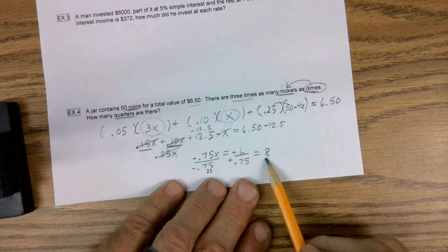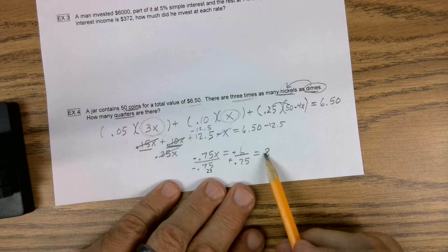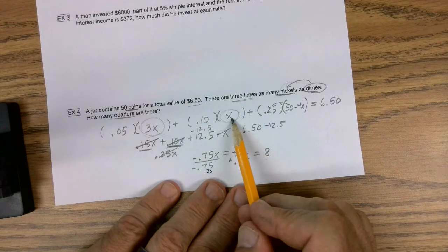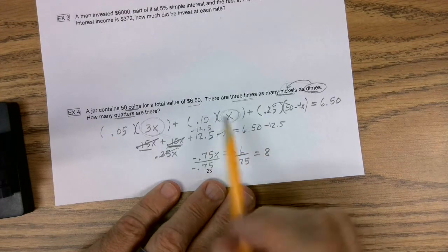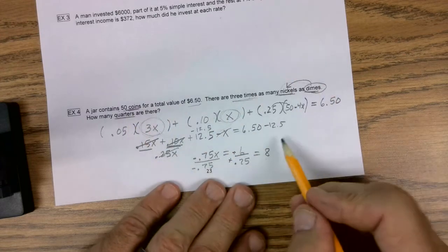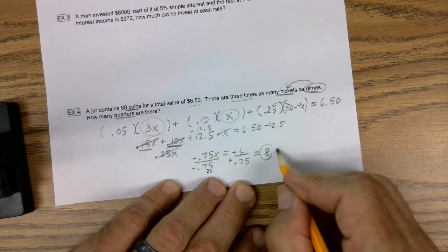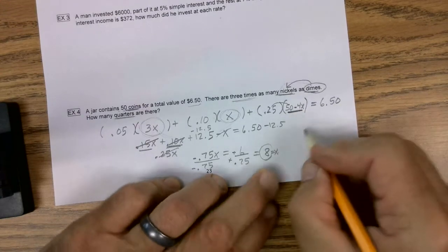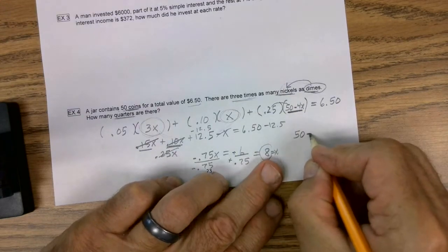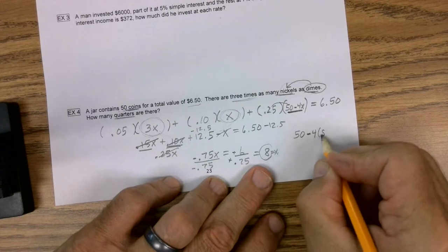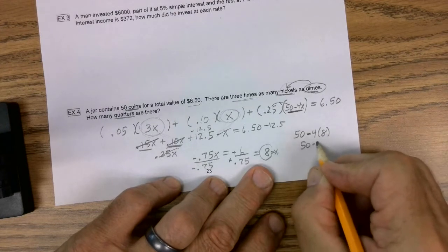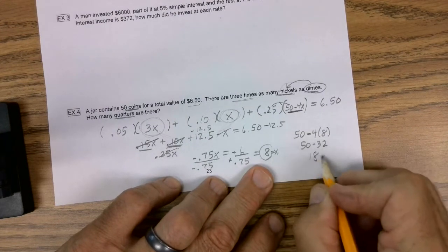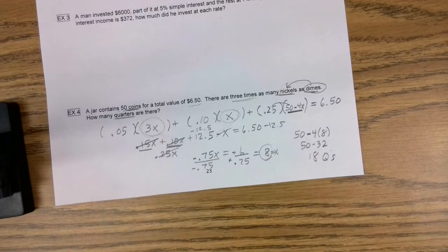But what did I just find? X. What is that? That's the number of dimes. The problem wants how many quarters there are. Well, I can just take x equals 8, pop it in this, and I should be done. 50 minus 4 times 8 is 50 minus 32, which is 18 quarters.